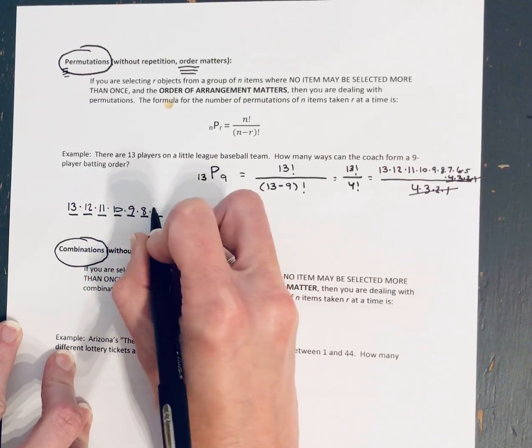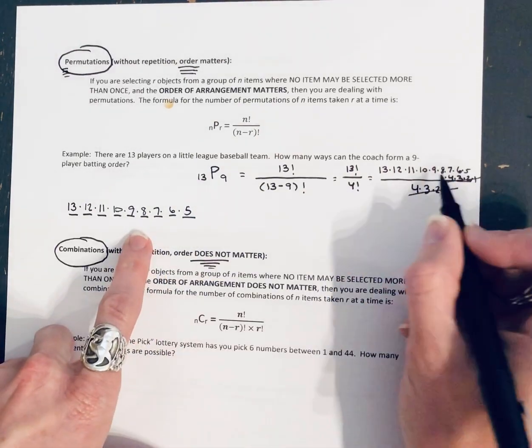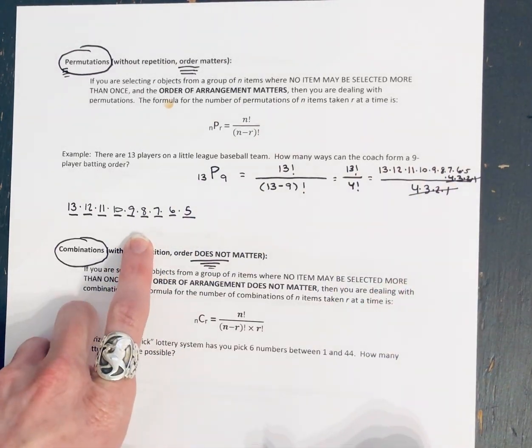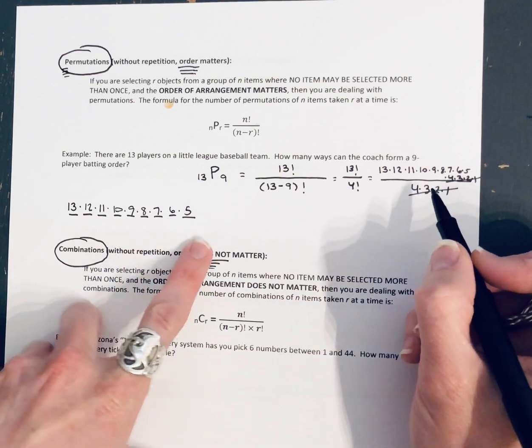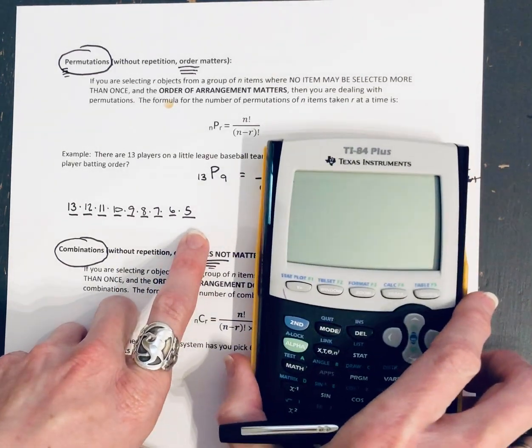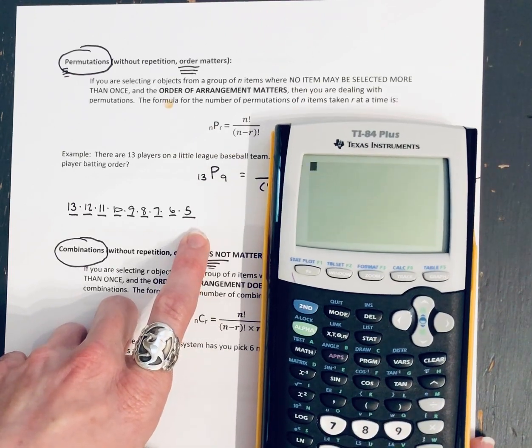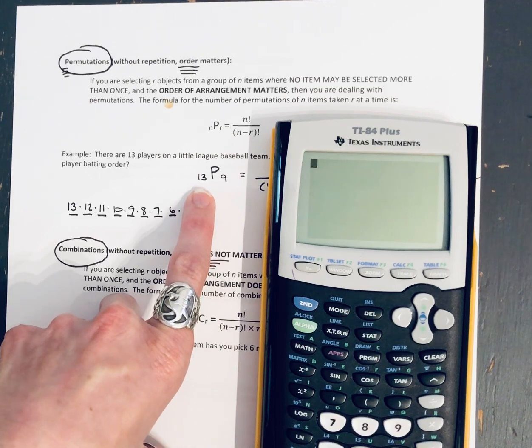And you can see how that nicely lines up with what we would end up with using the permutation formula. What I want to show you is doing this using the calculator. So if you want to do permutations in the calculator, you're going to type in the larger number first.